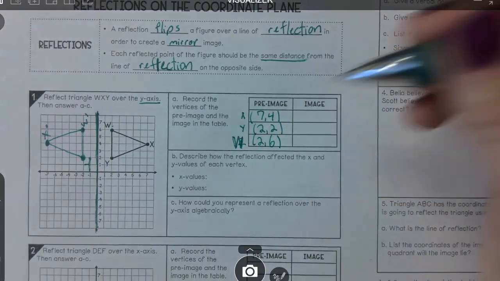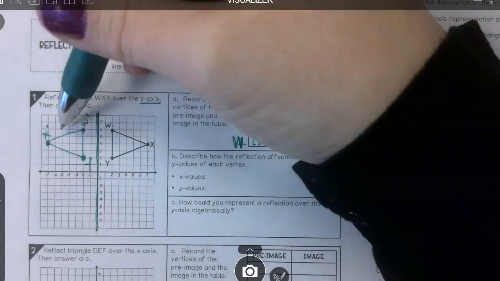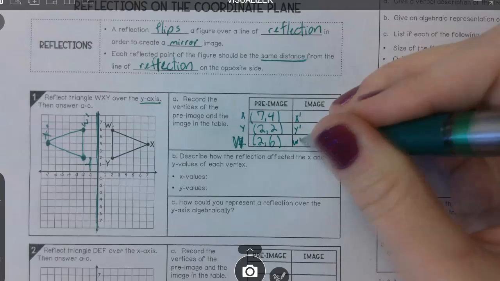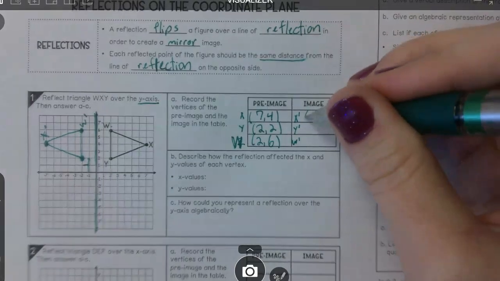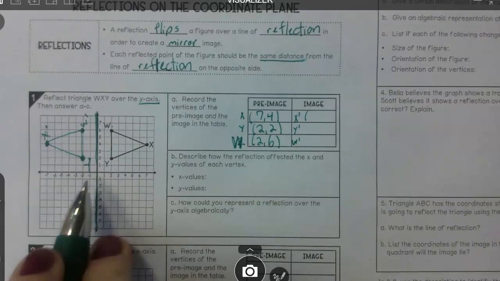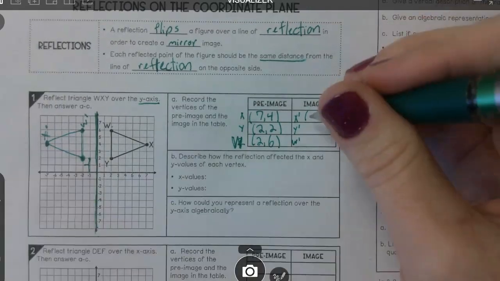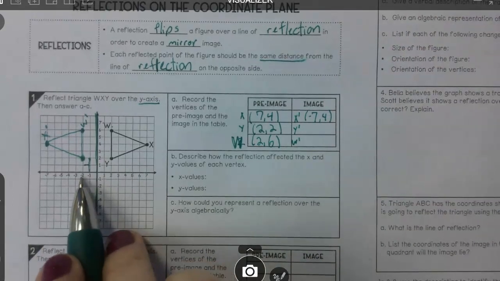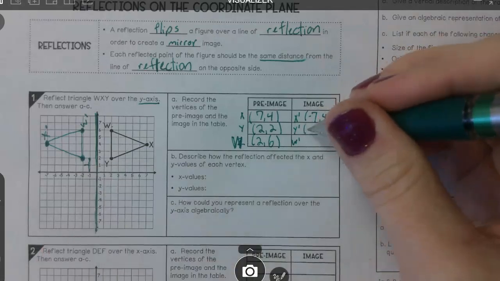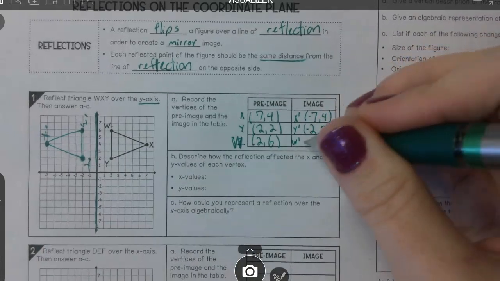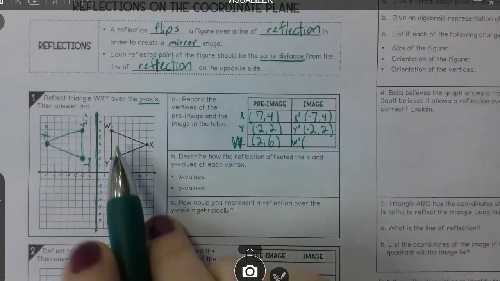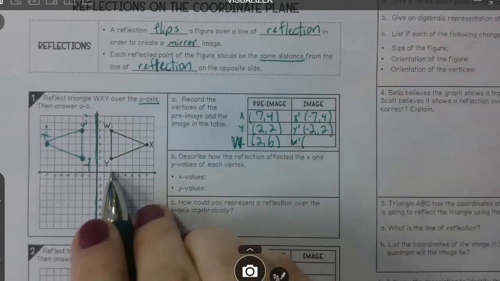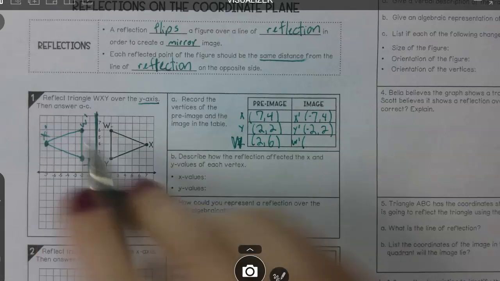All right. Now, we're going to put the points for the image. Okay, so that would be X prime, Y prime, and W prime. All right. X prime, the reflection over here, is at -7, 4. Y prime, right there, is at -2, 2. And W prime is at 2, 6. Oh, that was the original. We want the W prime is at -2, 6.